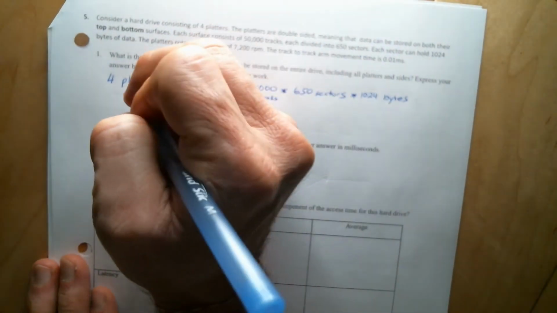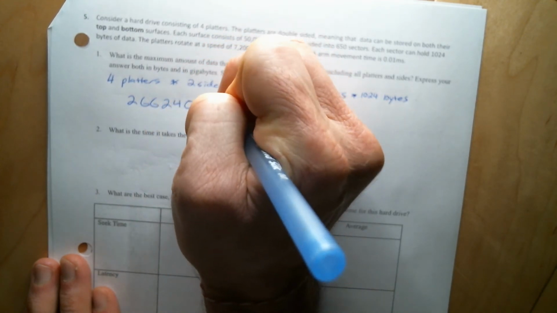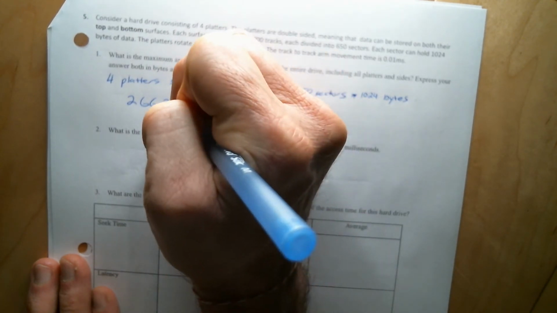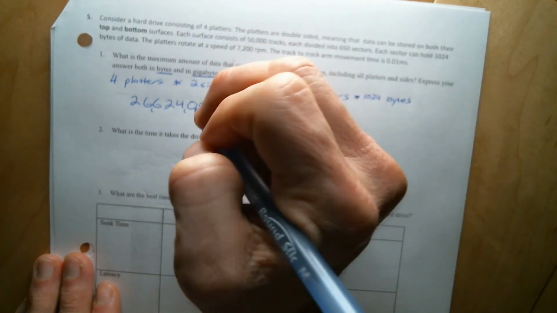All right, so that's going to be 2, 6, 6, 2, 4, and then 6 zeros. All right. So in total, 26,624,000,000 bytes. Now it says express your answer in both bytes and gigabytes.